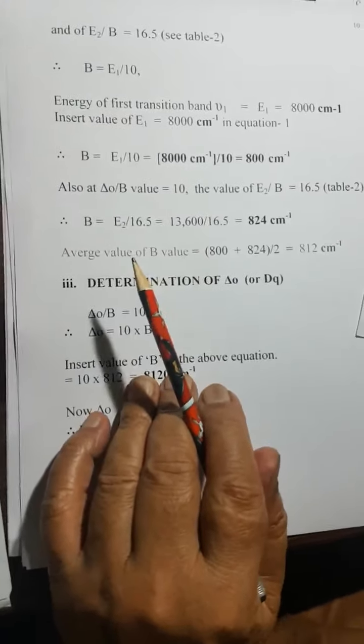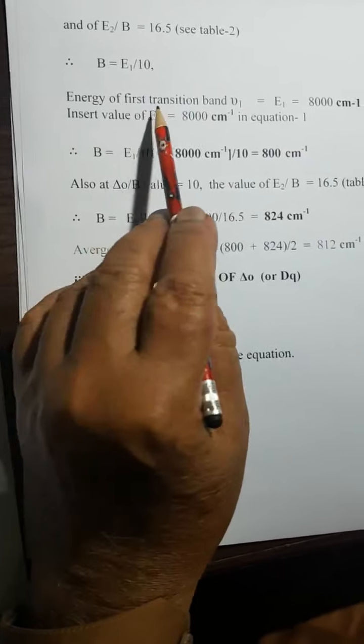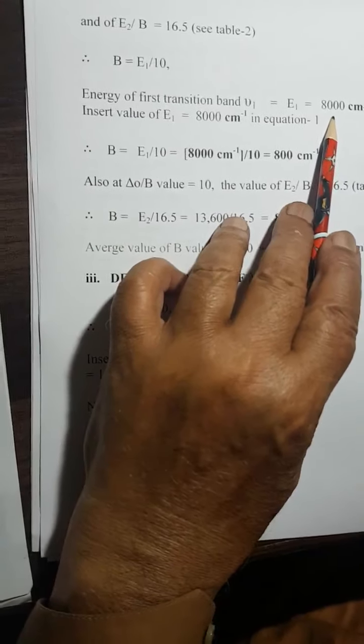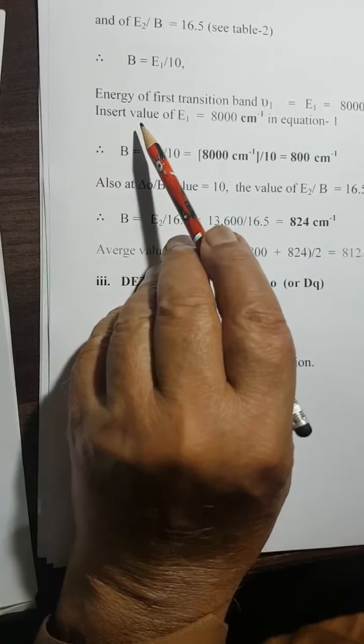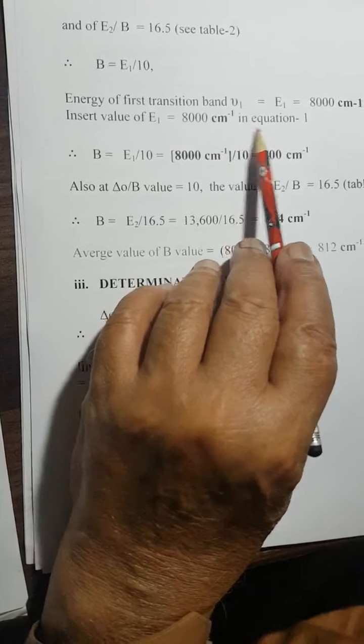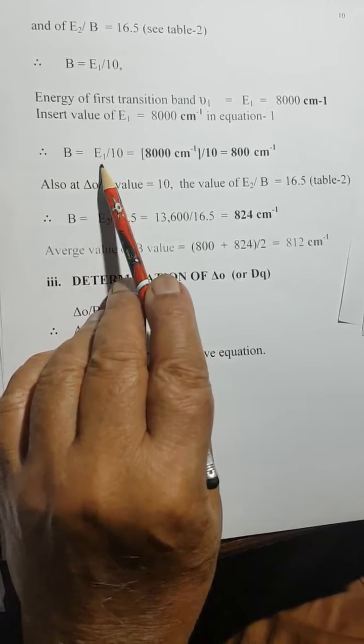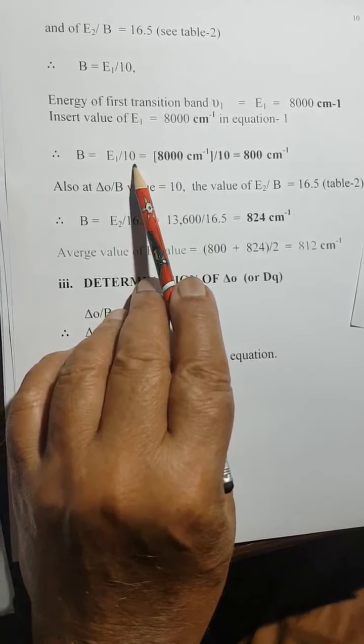So, see table 2. I have shown you the energy of the first transition was 8,000 reciprocal centimeter, the value of E1, as in equation 1. So B is equal to E1 over 10.